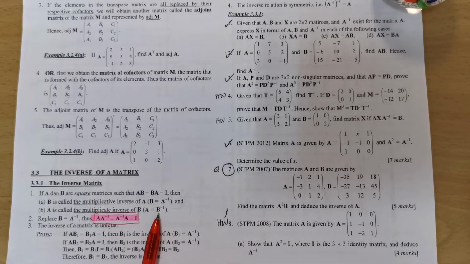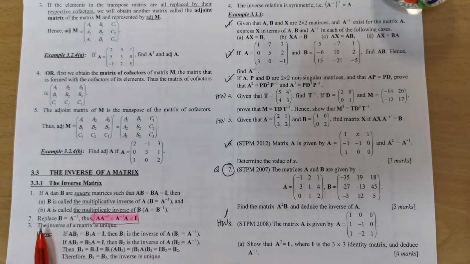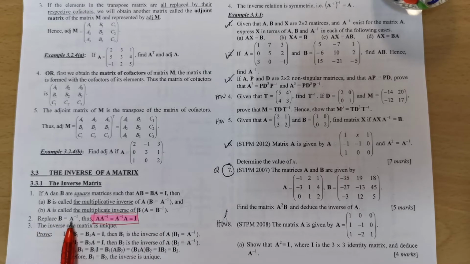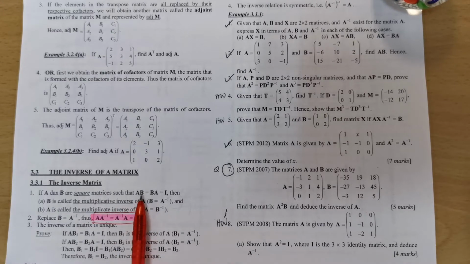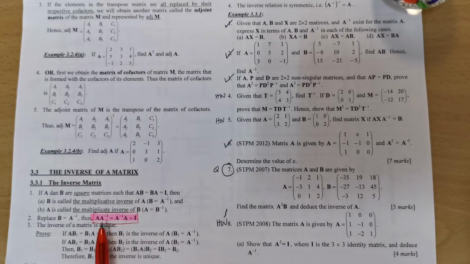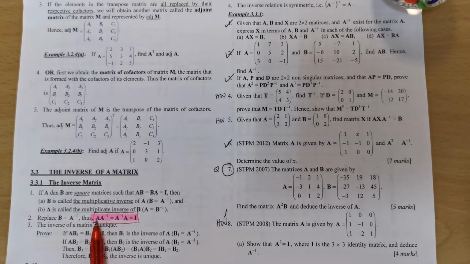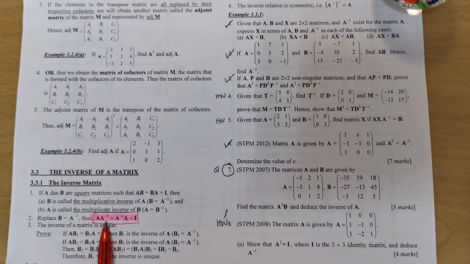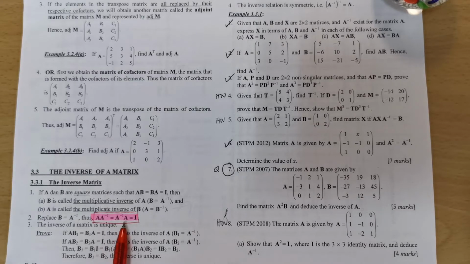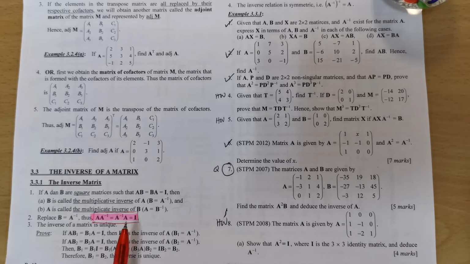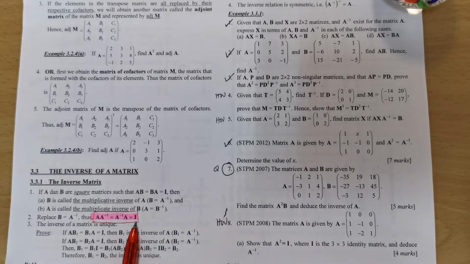This is a very important concept. Now we replace B with inverse A in this. So all the B become inverse A, and we get this statement: any matrix multiplied with its inverse is the same as its inverse multiplied with the original matrix, and it must equal I, the identity matrix.